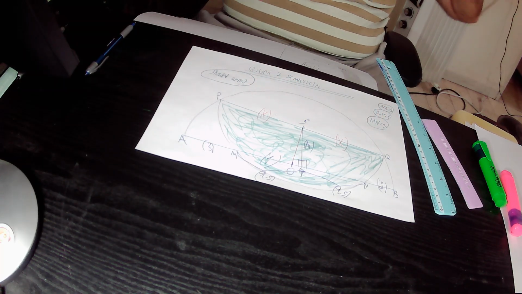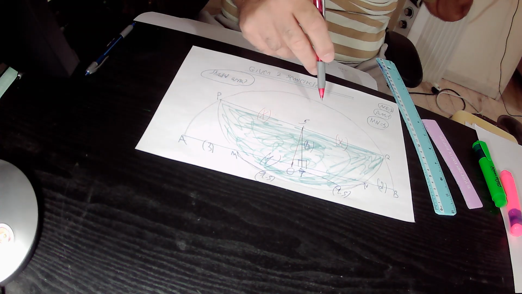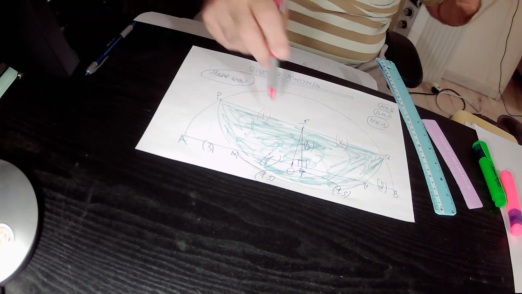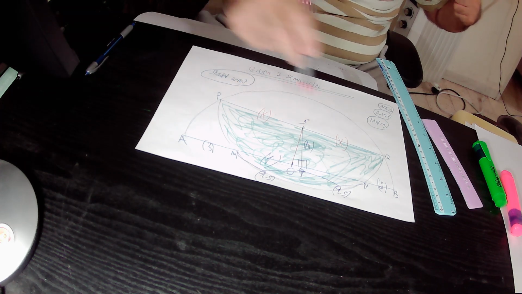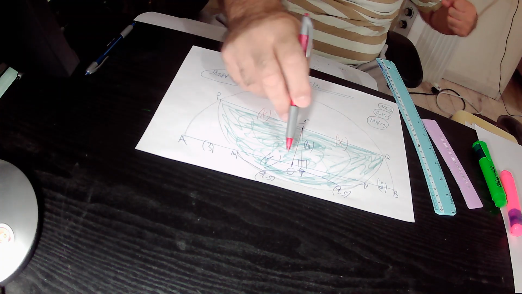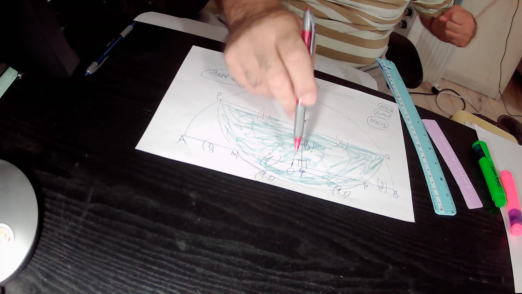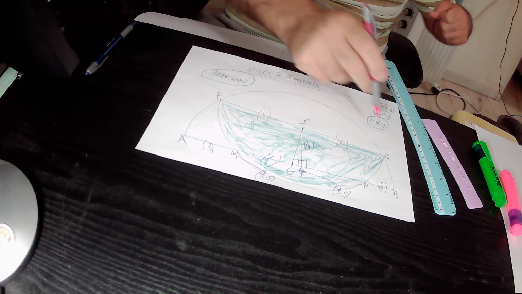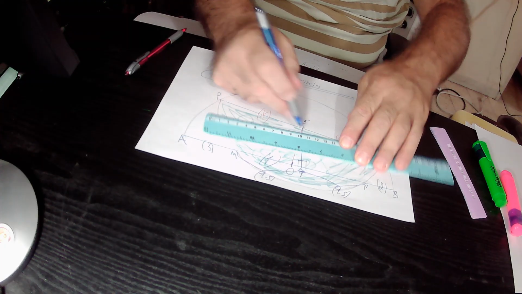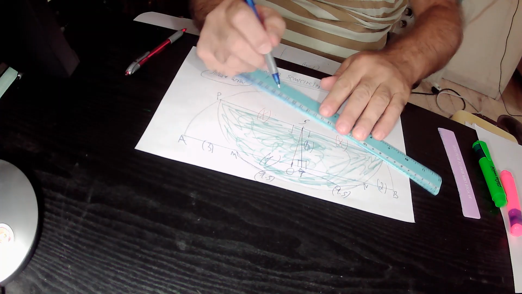Whenever you have a line segment that is drawn from the center of the circle and bisects a chord, then that line segment will also be perpendicular to that chord. Because OS bisects chord PQ, OS will be perpendicular to PQ. If OS is perpendicular to PQ, it means that this angle equals 90 degrees, and this angle also equals 90 degrees according to rule 30.